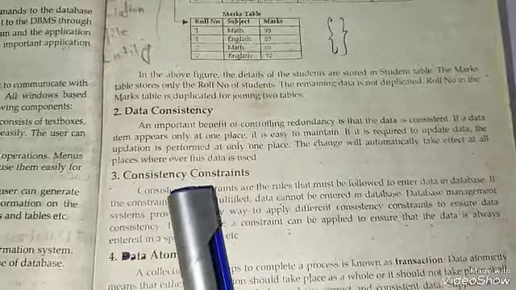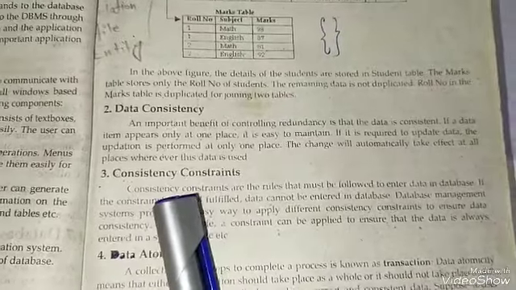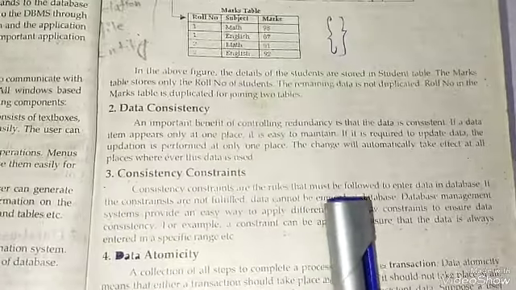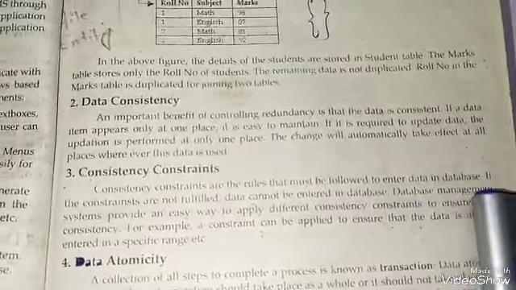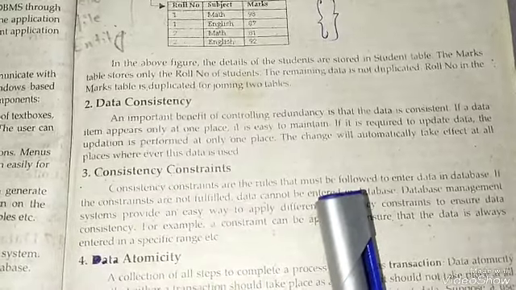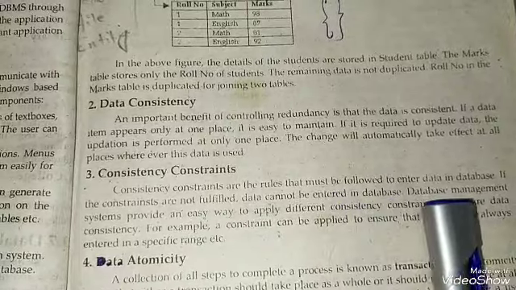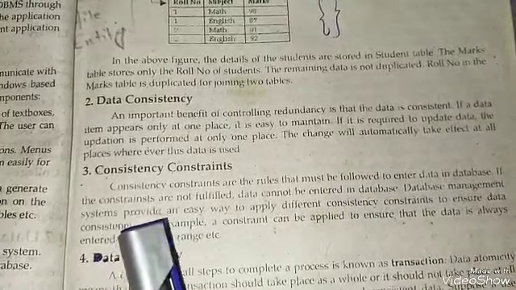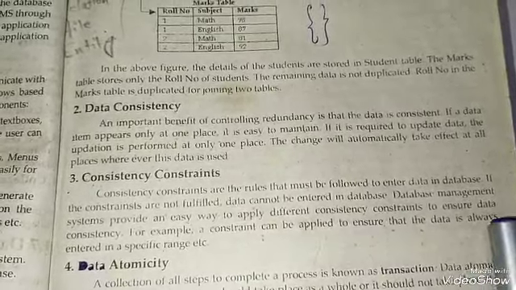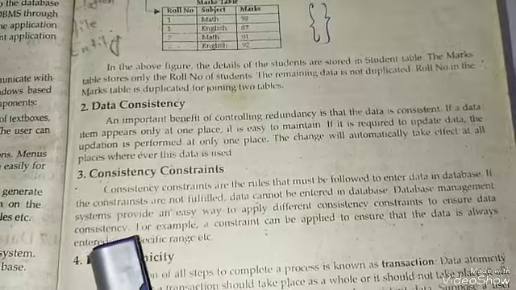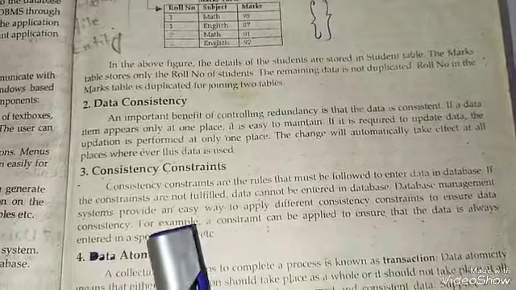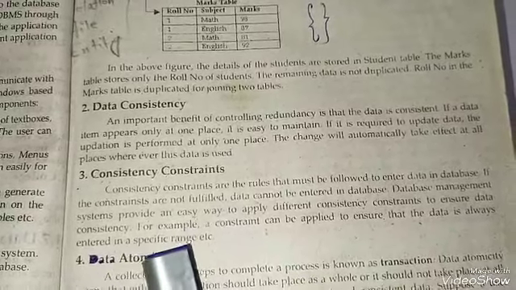Consistency constraint. Consistency constraints are the rules that must be followed to enter data in the database. If the constraints are not fulfilled, data cannot be entered in the database. Database management systems provide an easy way to apply different consistency constraints to ensure data consistency. For example, a constraint can be applied to ensure that the data is always entered in a specific range, etc.